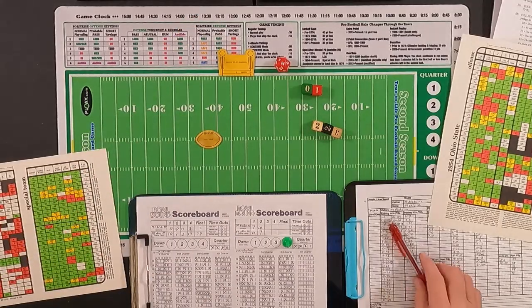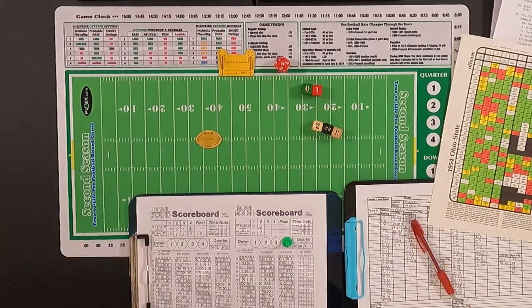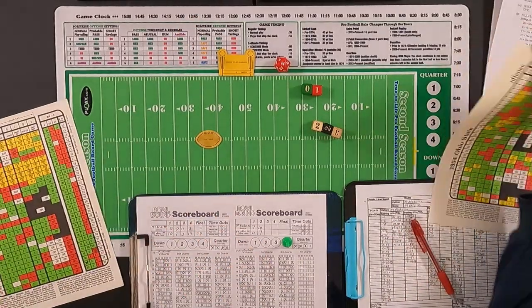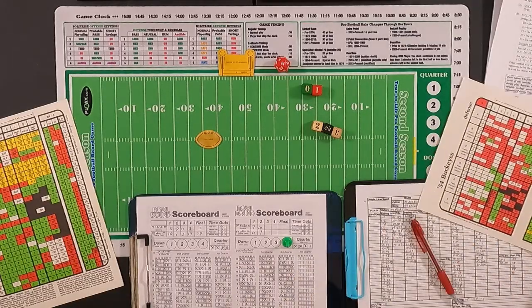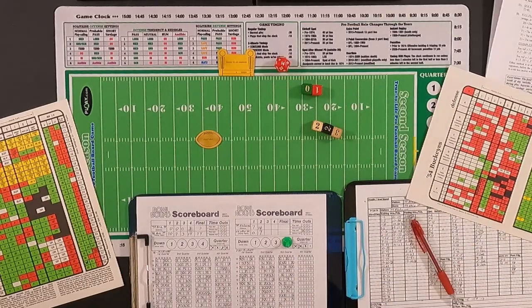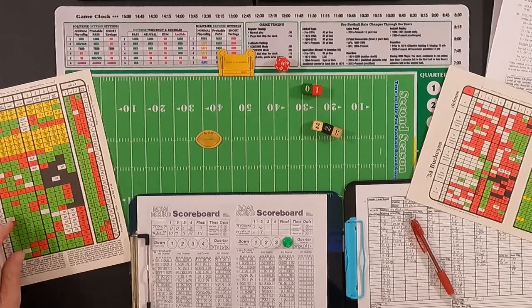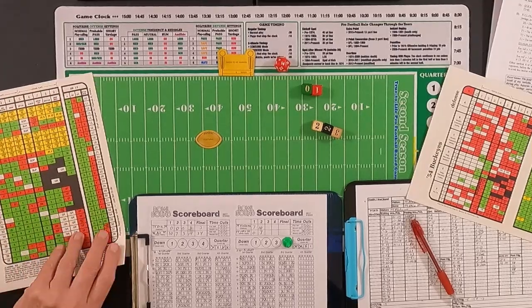Jeez. All right, Alabama's ball. Here they come. Decent field position. All right, I'm going to run. Let's see, I can pull this up here a little bit.